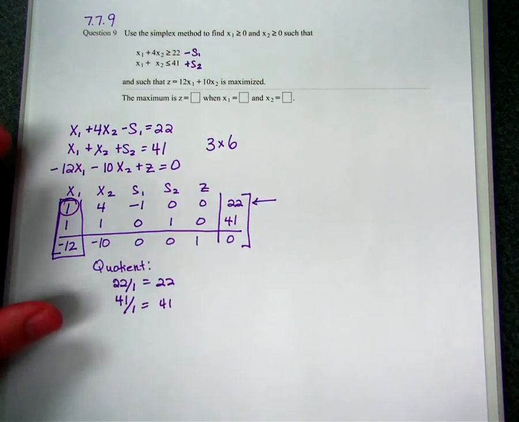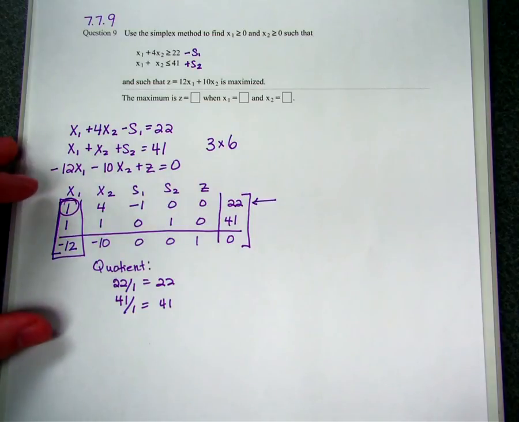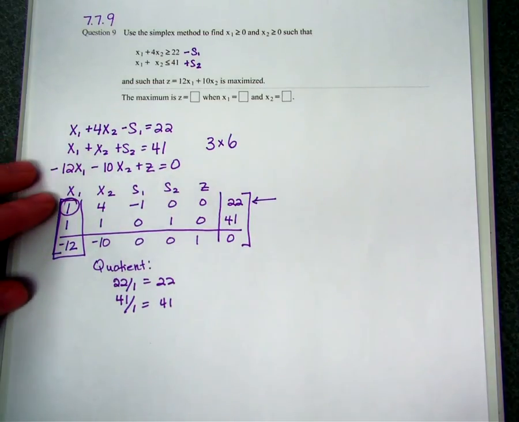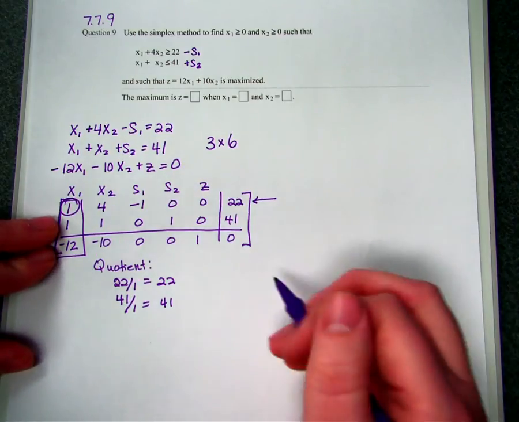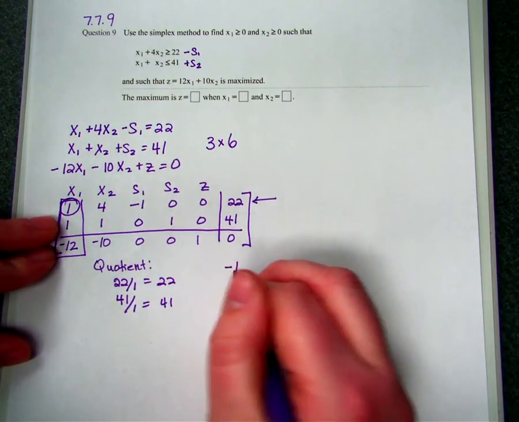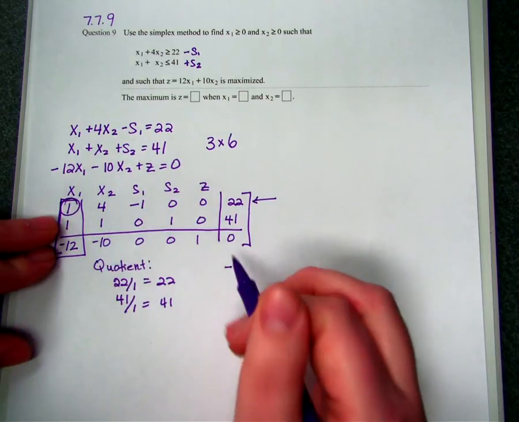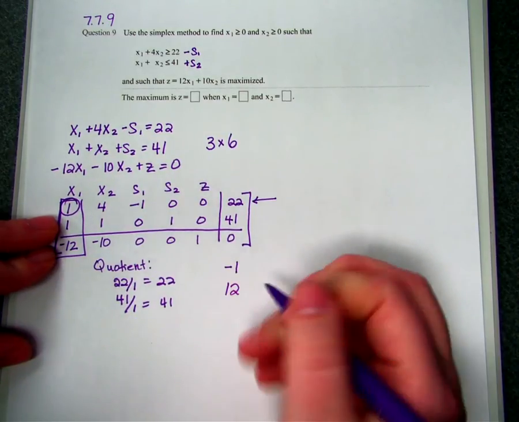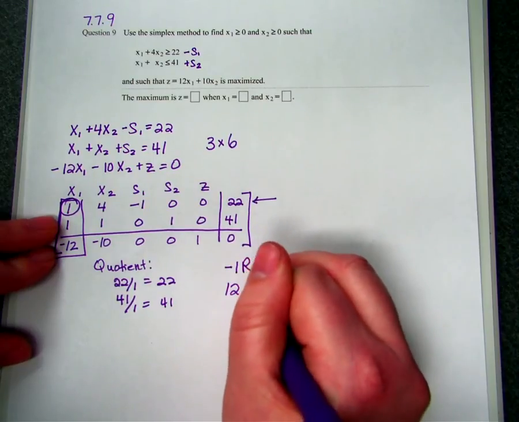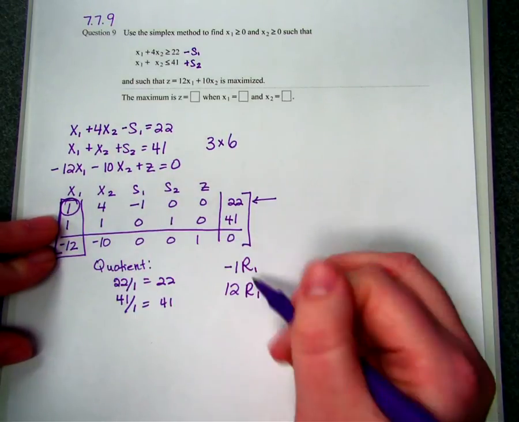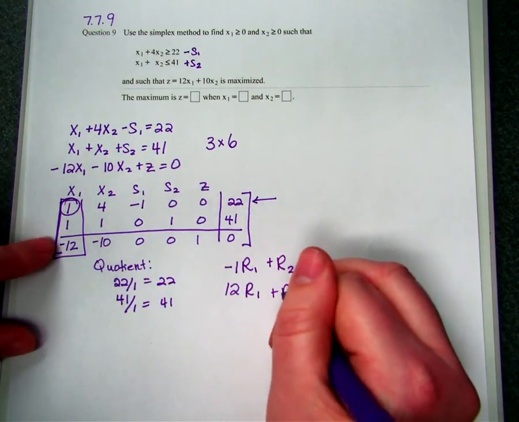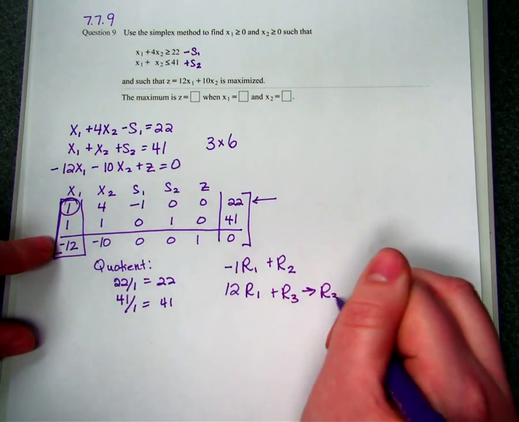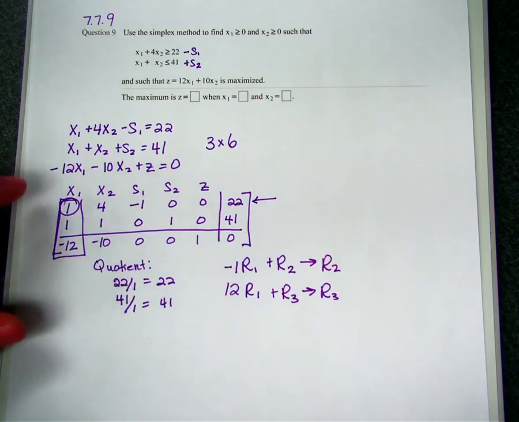We're still looking for the lowest quotient. Once we find our pivot position, the next thing we'll do is turn our pivot position into a 1. Ours is already a 1, so no need to do that. Next, we're going to have to turn these two numbers into zeros. To turn a number into a 0, we just use the opposite sign. So 1 will be a negative 1, and negative 12 will be a positive 12, multiplied by our pivot row. Our pivot is in row 1, so these are both row 1s, and added to the rows we're changing. This one is in row 2, and this is in row 3, and it yields a new row 3 and a new row 2.